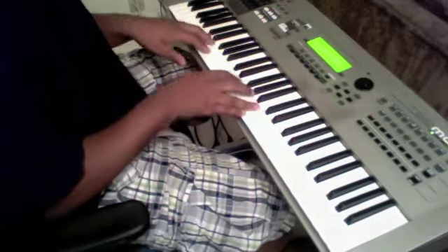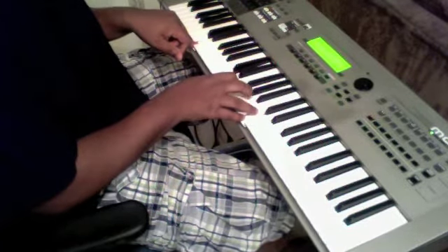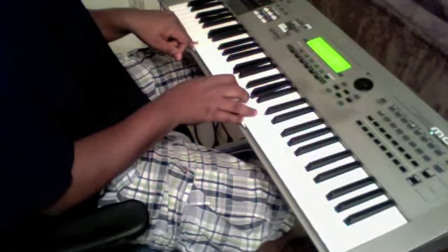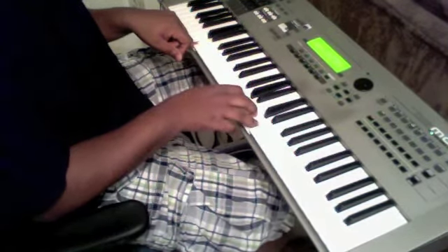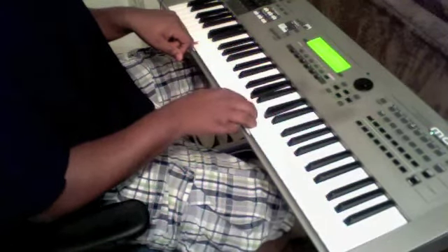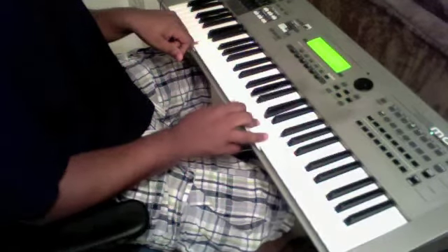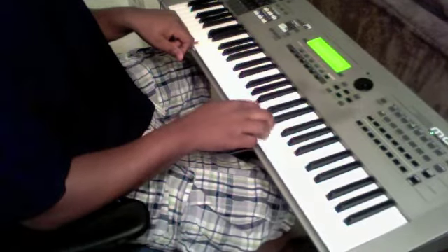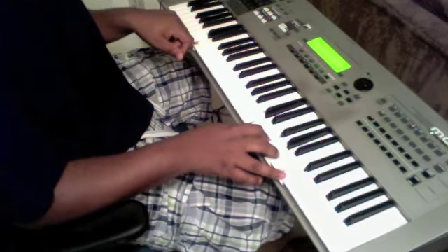I'll do the D minor. D minor is D, F, A, C, which is root position. I'm gonna invert that to put the D on top. It becomes F, A, C, D. And I'll put the F on top. It becomes A, C, D, F. And move it down, put the A on top. It becomes C, D, F, A. And then back to root position, D, F, A, C.